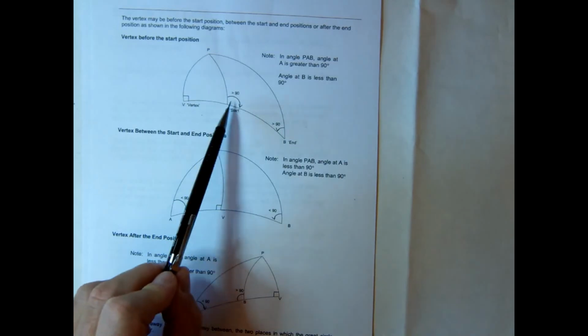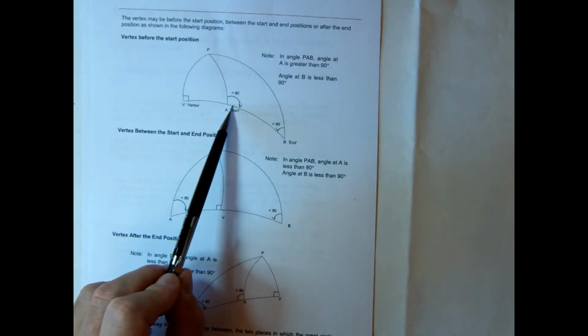So let's just have a quick look at the sketches to do with the vertex and the angles. If this angle here was more than 90 degrees, then the vertex would have to be before the initial position. If both angles are less than 90, the vertex has to be between the two positions. And the vertex is after the end position if this angle is greater than 90 degrees.